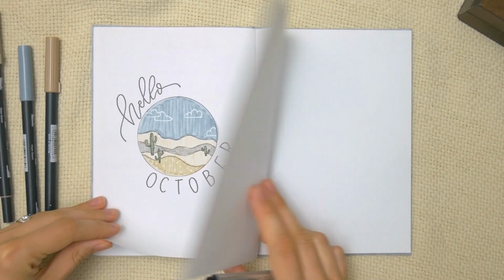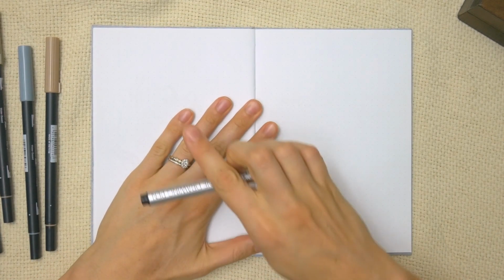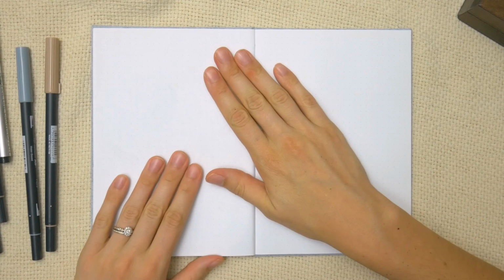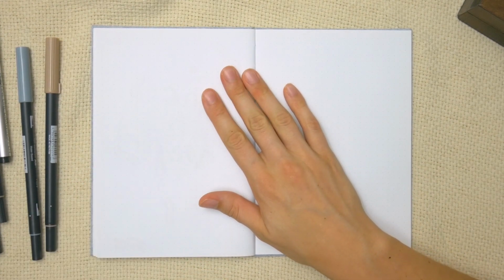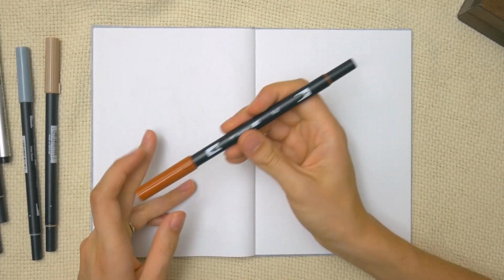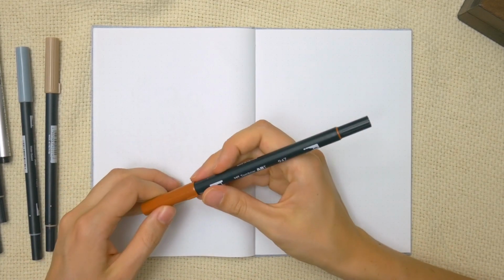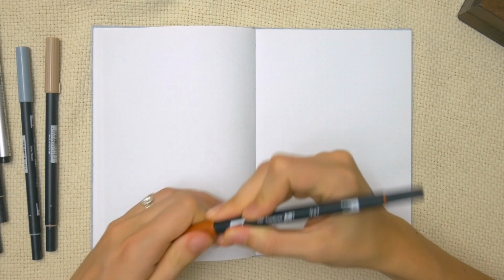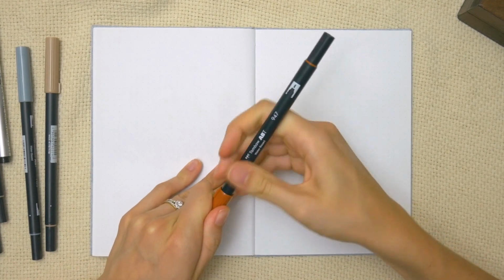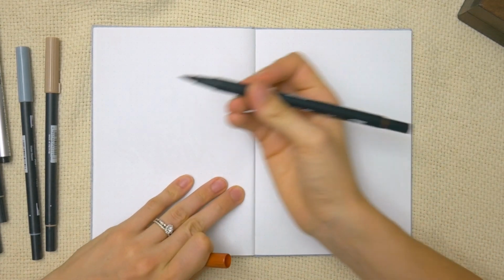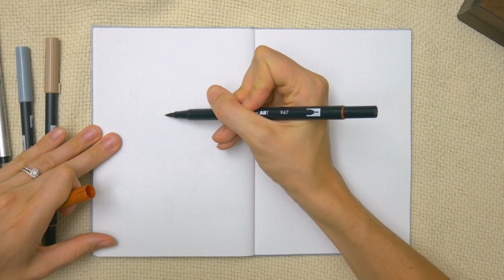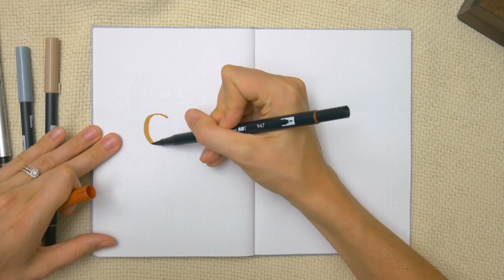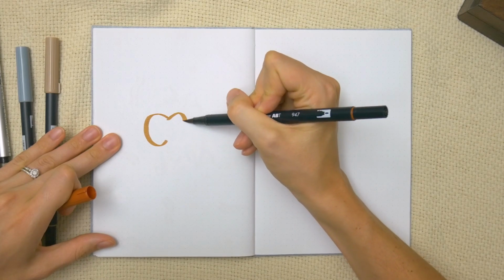Moving on to the last one here. This one's going to be more seasonal. So we're going to do some acorns and pumpkins for fall. So starting off with the pumpkin, again, I'm using a Tombow marker. It's 947. But honestly, I love my Crayola Super Tips for this orange color, but they're dried up because I use them so much. So I'm going to start off by drawing a pumpkin sort of shape, not with much detail.